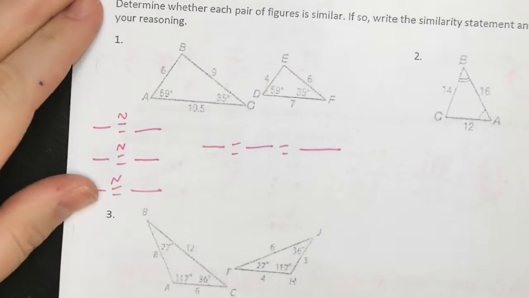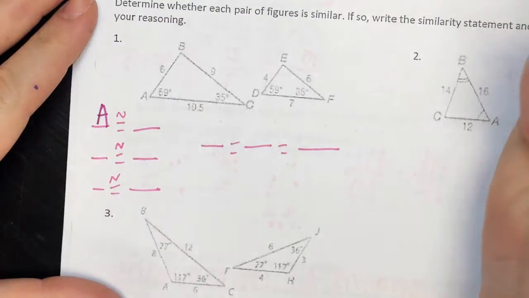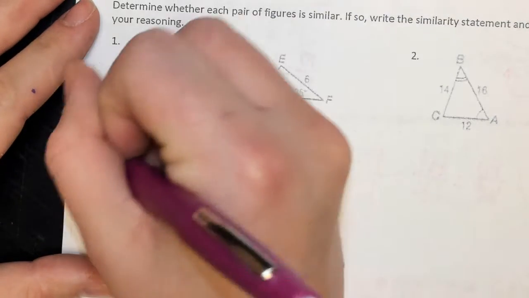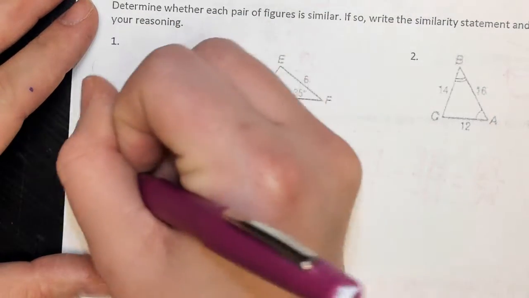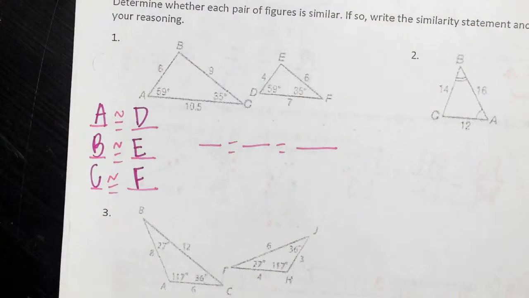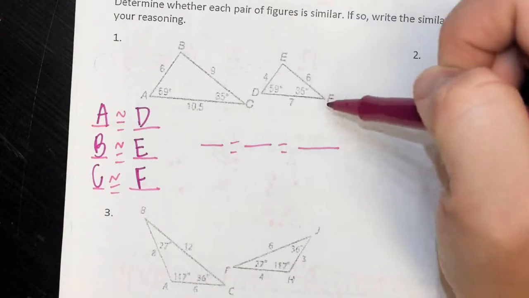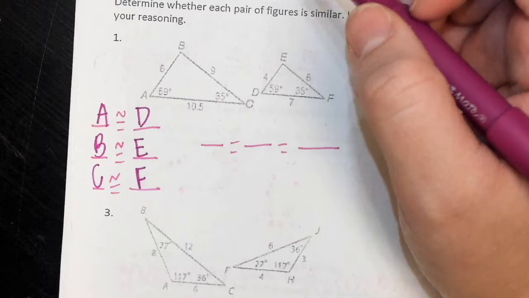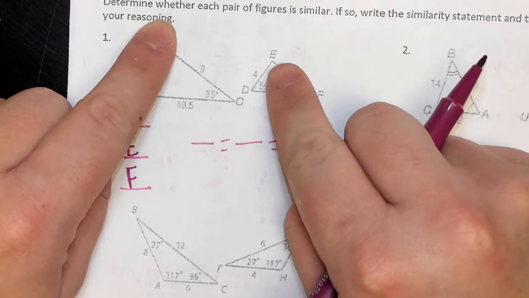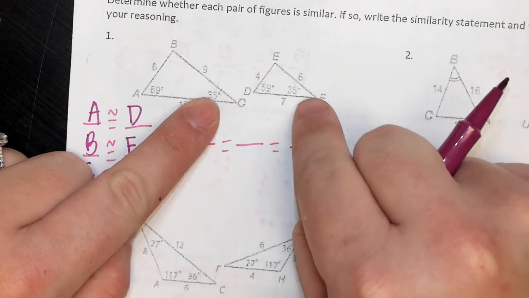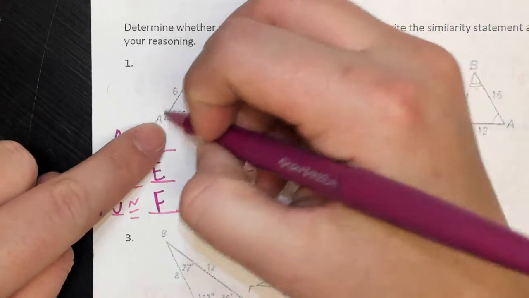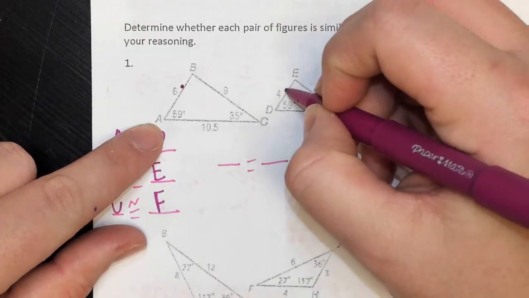So you should have said that A is equal to D. B is equal to E. And C is equal to F. Now, back in chapter 2, we talked about the third angle theorem. So if two angles are the same, then the third is automatically the same. So we didn't know, Grace, put your phone away. We didn't know what B and E were. But because we knew this is the same as this, and this is the same as this, then those two are the same. Okay?